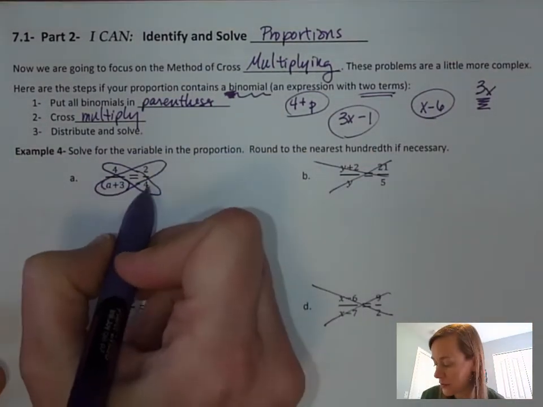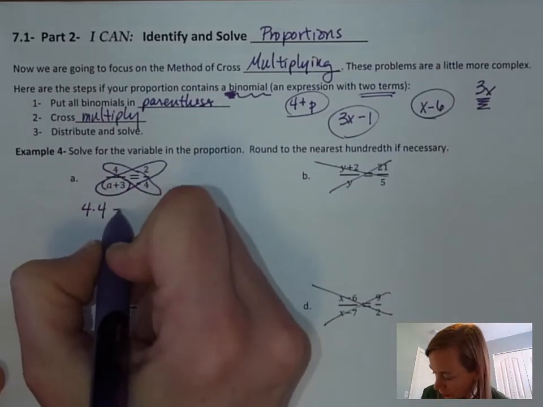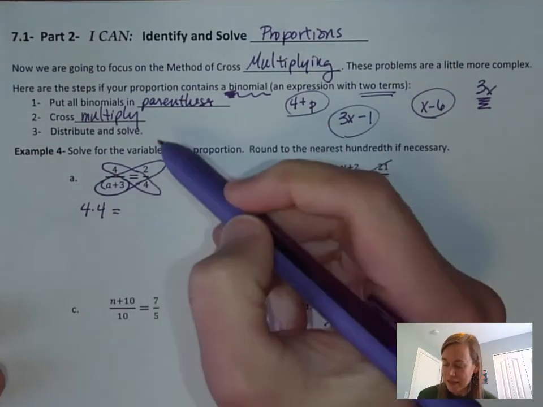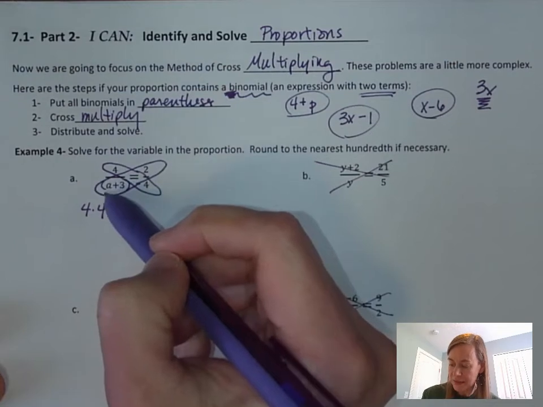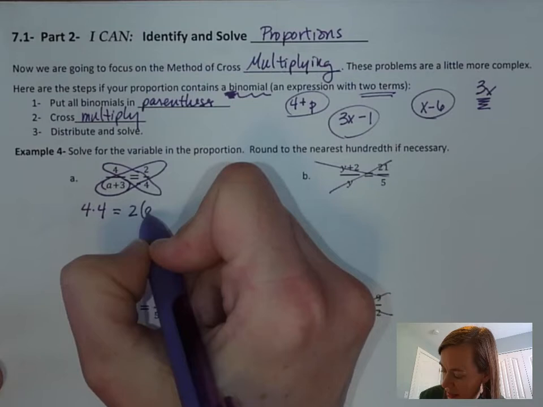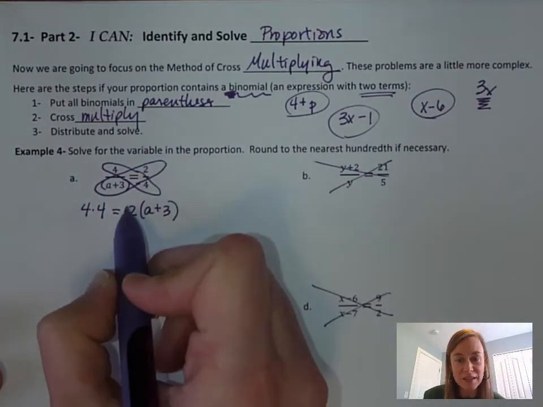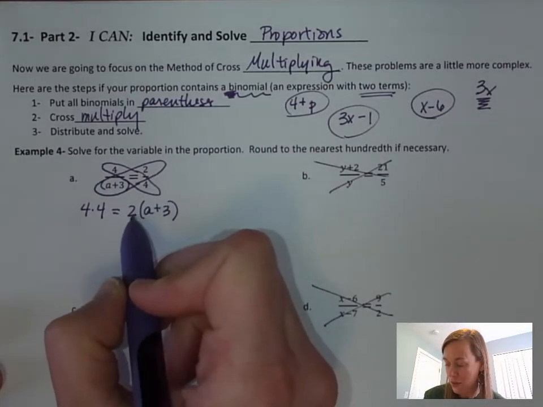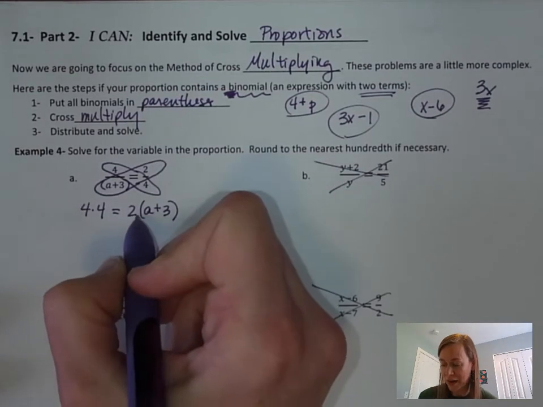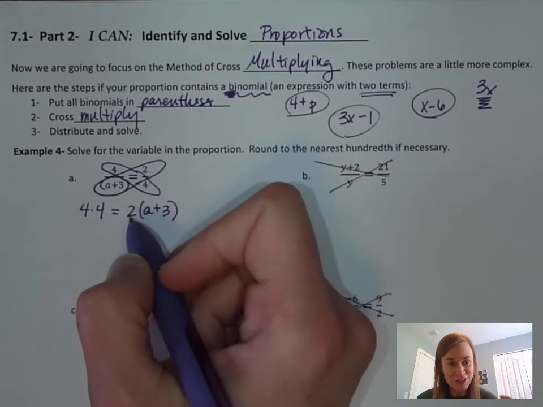So we're going to have 4 times 4. I'll write that right here, and then write your equal sign. Then you write the numbers that are multiplying by each other in the second circle. In this case, you've got a 2, and then in parentheses, a plus 3. So I'm going to write it like this, 2 parentheses a plus 3. Multiplication is given here because you have the 2 right next to the parentheses. So this is a situation where hopefully you're recognizing that you are going to need to distribute. I'll show you how to do that in just a second.